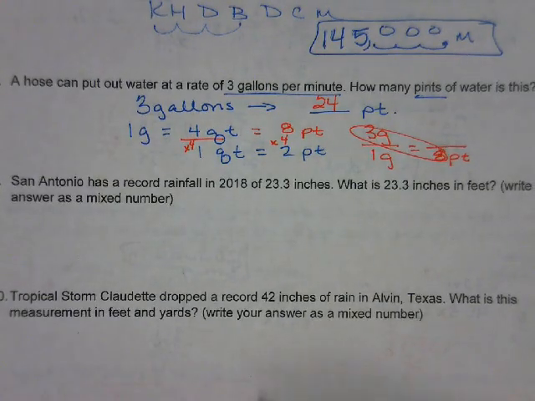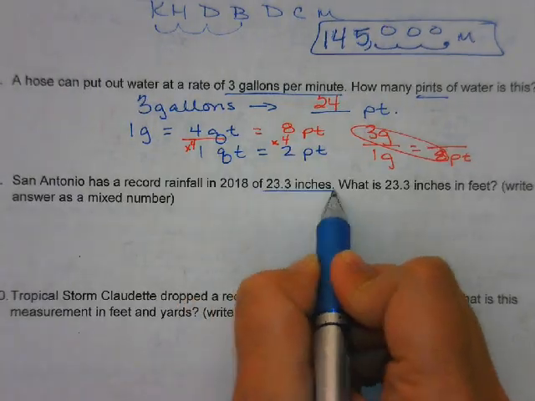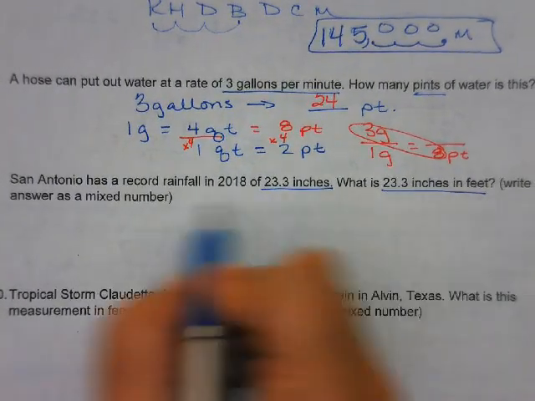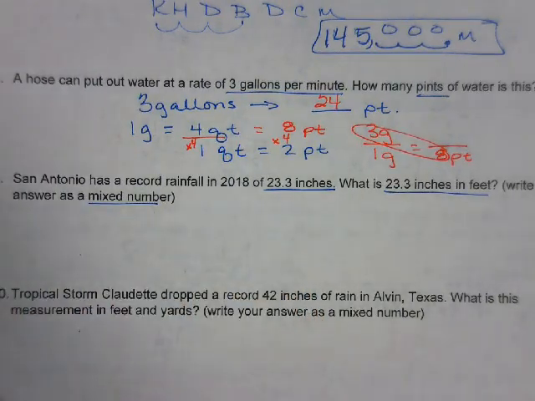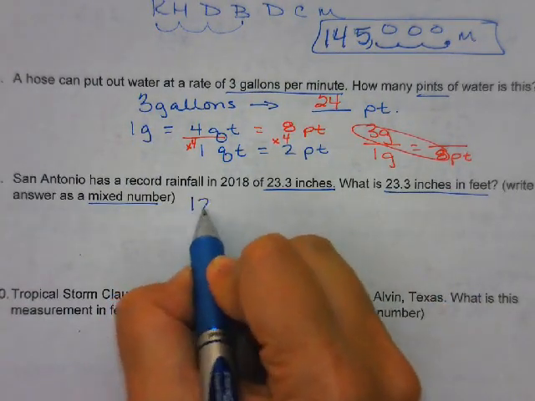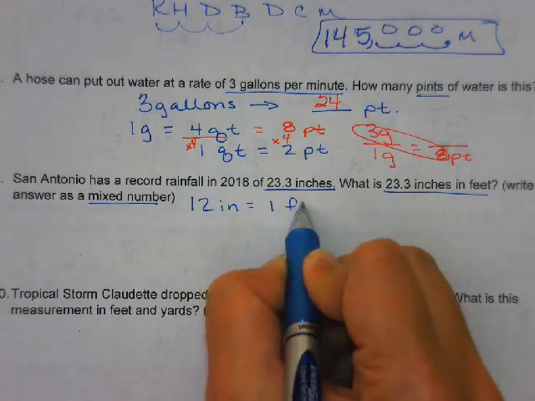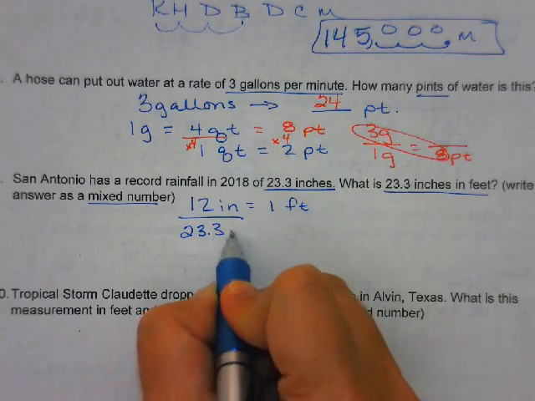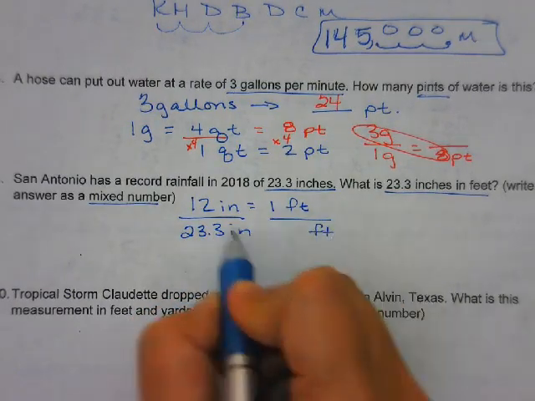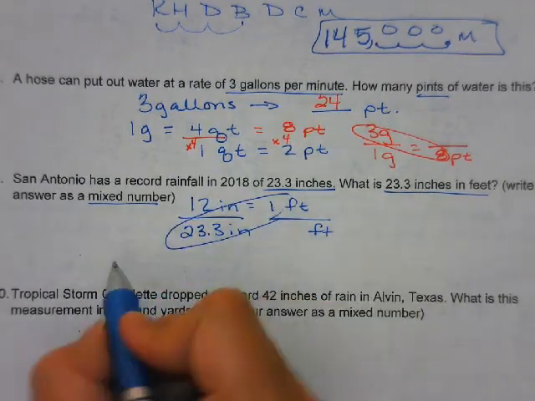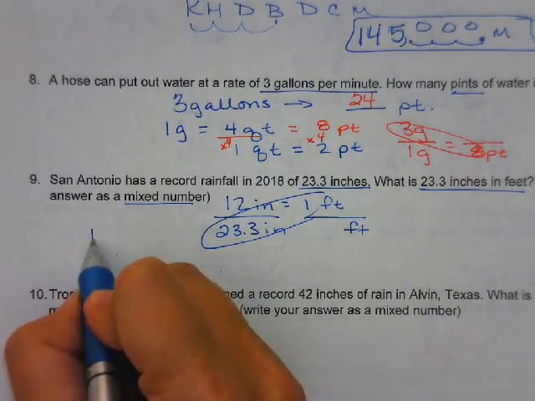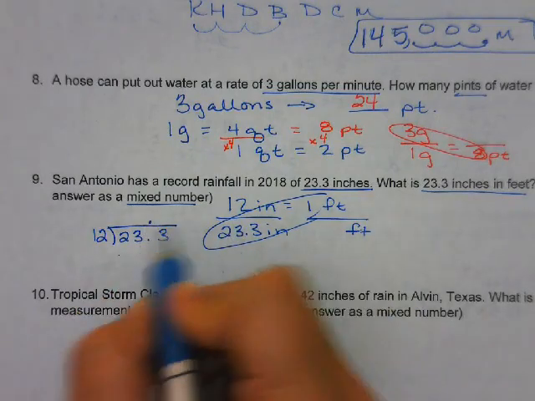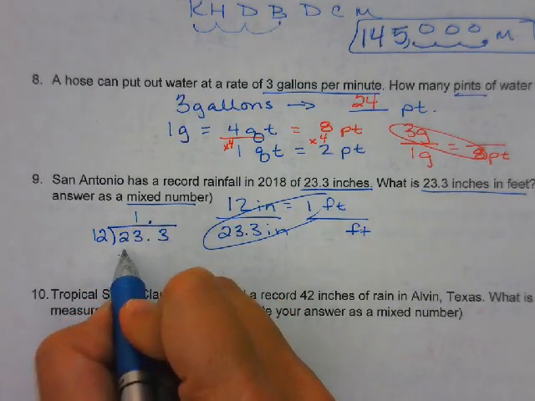San Antonio had a record rainfall in 2018 of 23.3 inches. What is this in feet? Right, as a mixed number. So remember, 12 inches equals 1 foot. So I have 23.3 inches. How many feet is this? So I know, cross multiply. Some of you will jump straight to division, which is fine. 12 into 23.3. So it goes once.